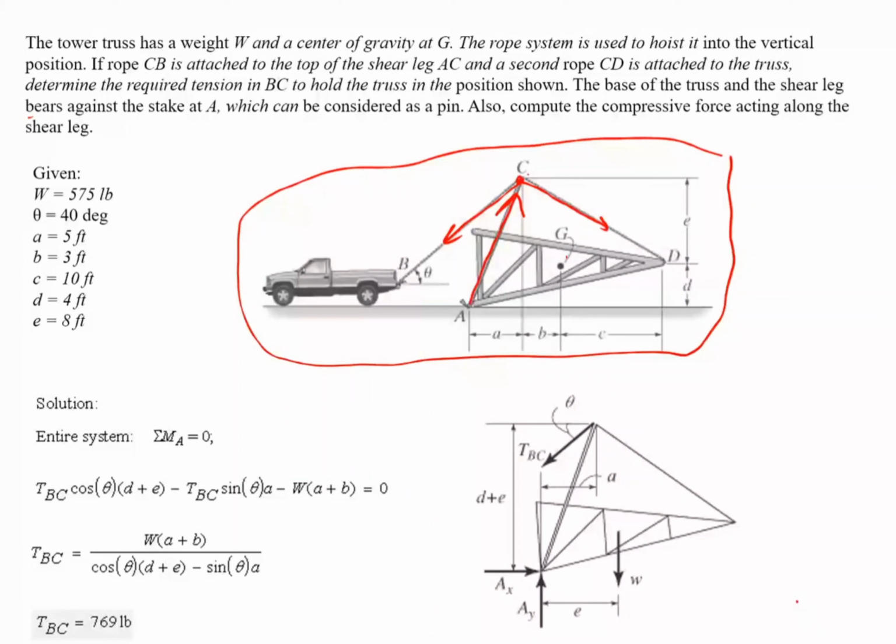Will I be able to calculate AC? If you look at point C, then yes, because at point C you have one known force and 2 unknowns. So remember, one known, maximum of 2 unknowns.